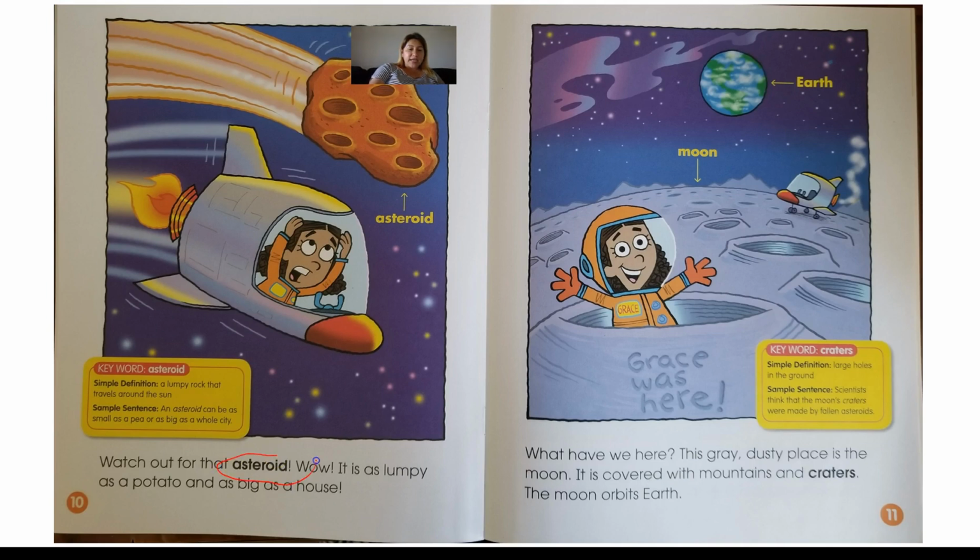So let's take a look at that word, asteroid. Okay, and we see that there is a label there pointing to the asteroid so you can see what it looks like. Okay, so let's read and see what is an asteroid. Well, it says it's a lumpy rock that travels around the sun. But boys and girls, it says that it's as big as a house. Wow, that's a pretty big, enormous rock.